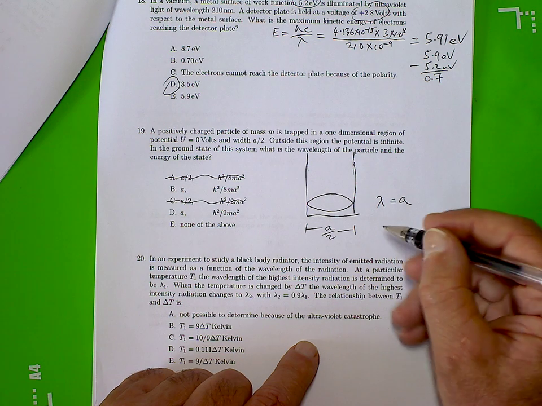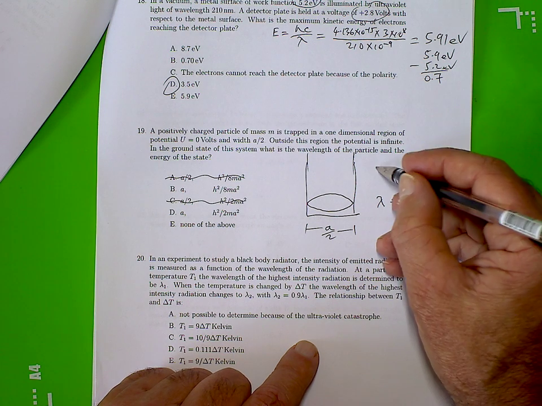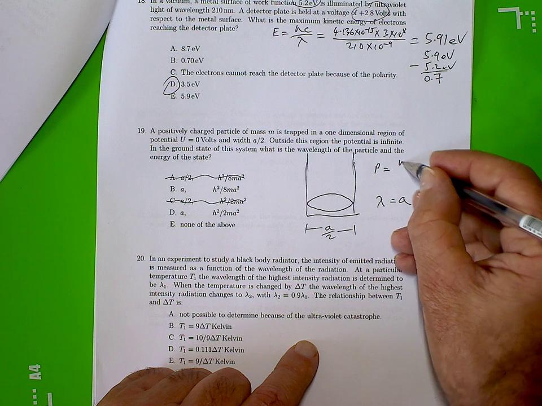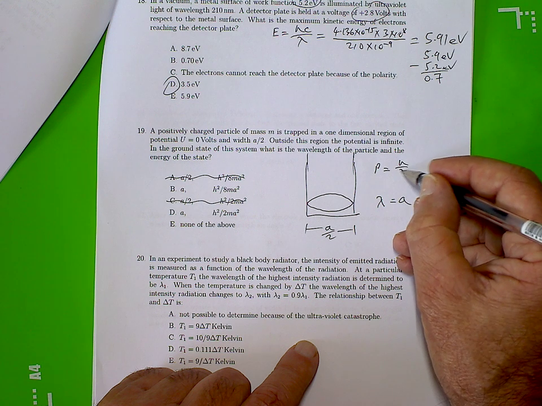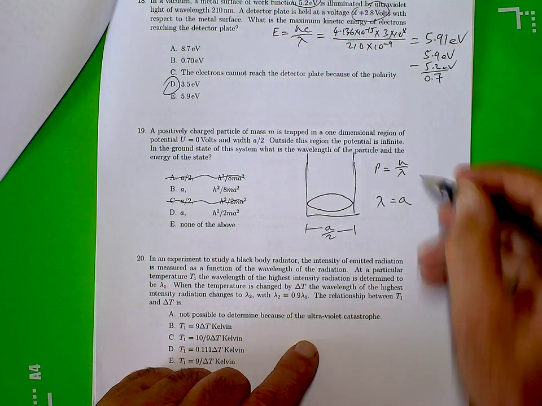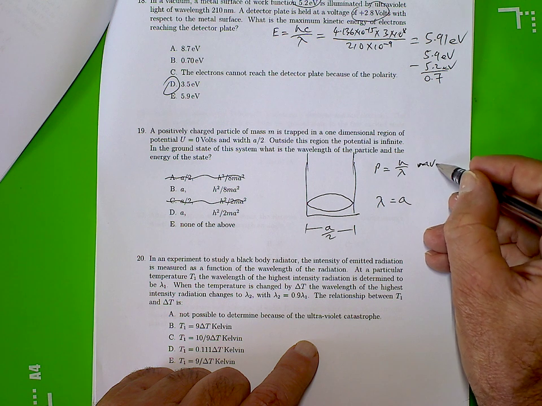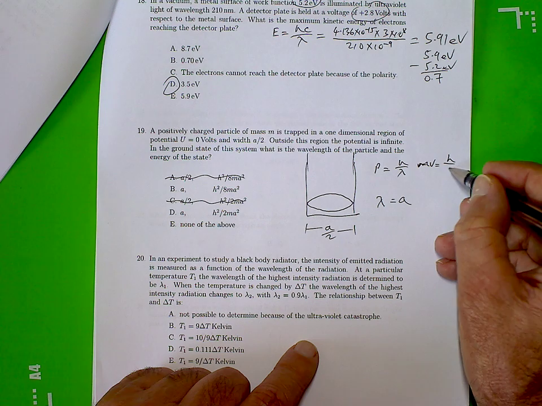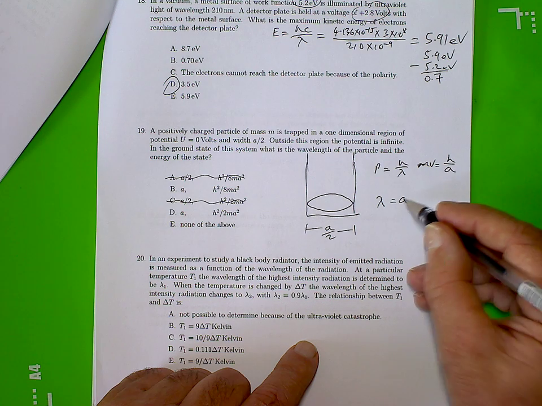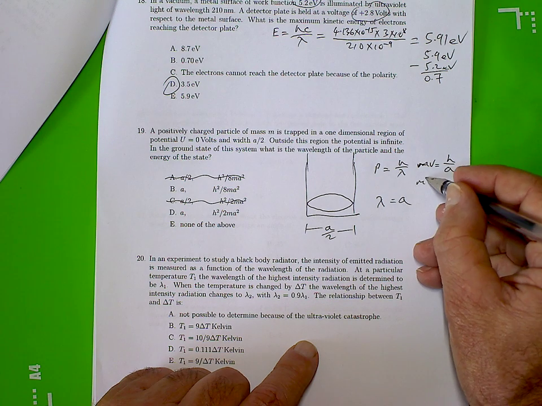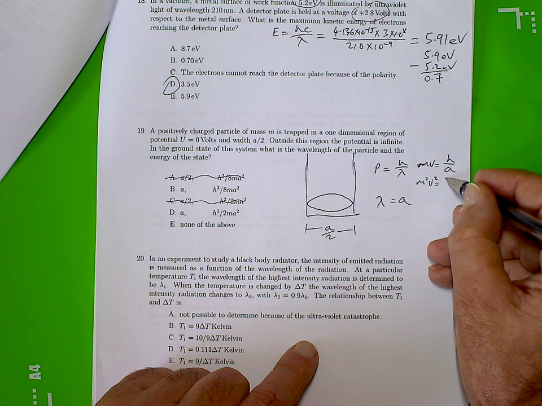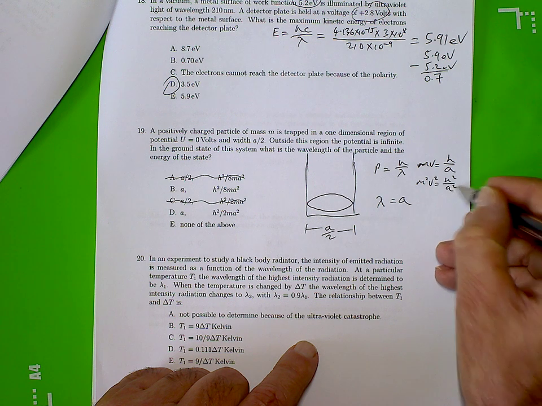Well, I've forgotten this, but of course p equals h on lambda. That is mv equals h over a in this case, because lambda is a. So m squared v squared equals h squared over a squared.